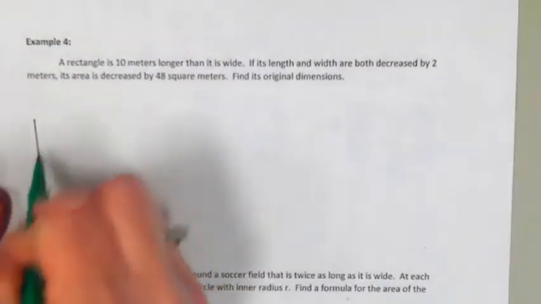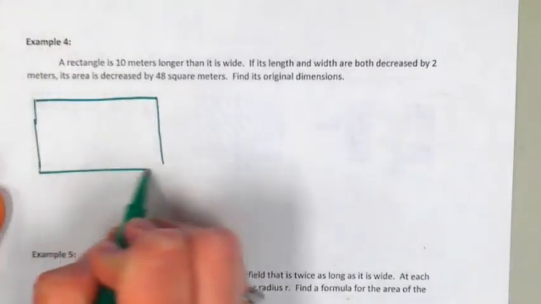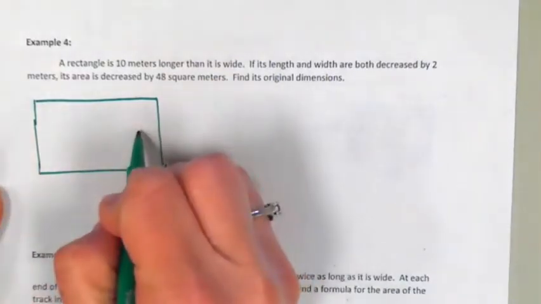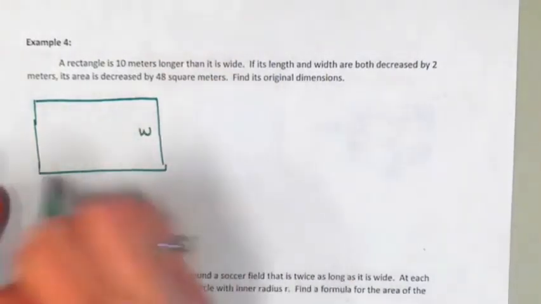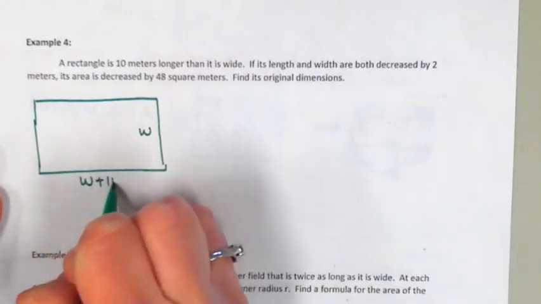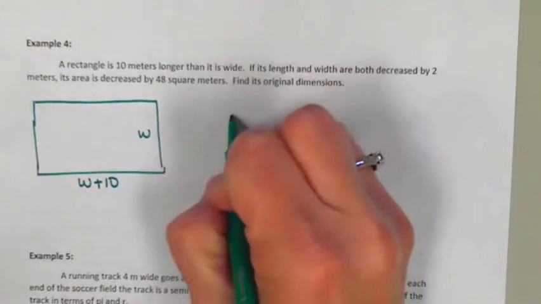What can you guys tell me about my original rectangle? Right, so how wide is it? W. What is my length? W plus 10. Okay. So can we find the area of my original?